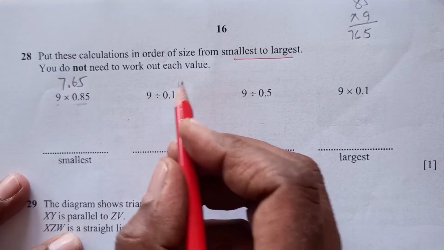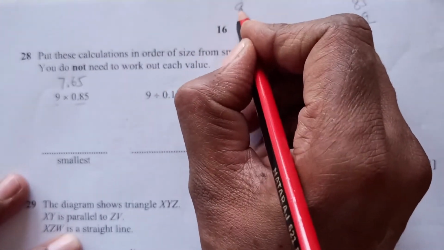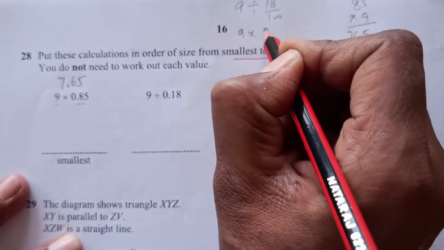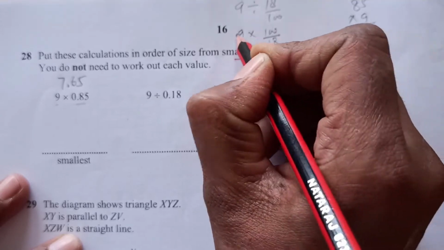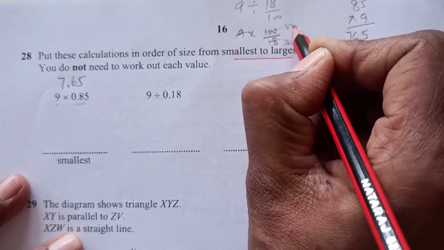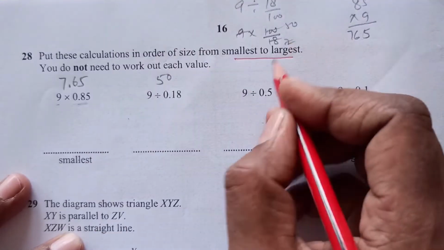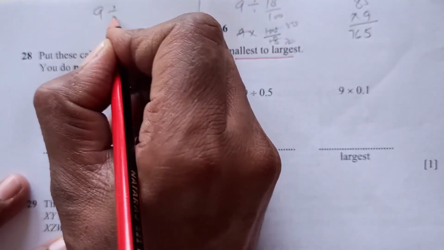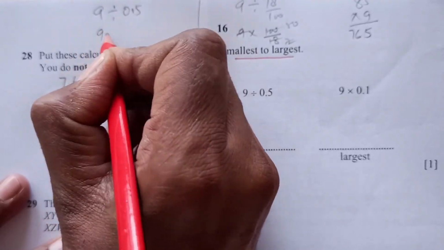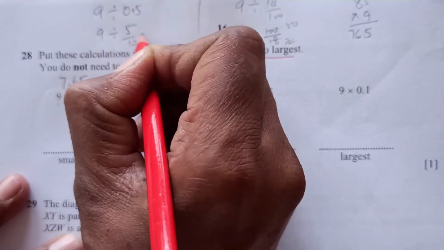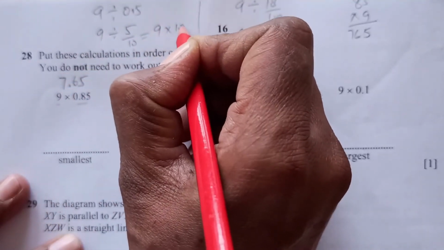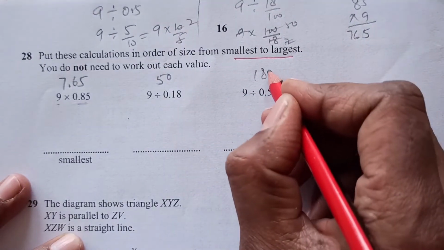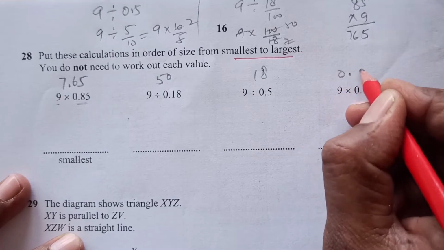Then 9 divided by 18/10, or we can say 9 times 100/18, 9 times 2, and then this should be 50. And 9 divided by 0.5, or 9 divided by 5/10, or 9 times 10/5. So 5 times 2, it is 18. Then this is 0.9.